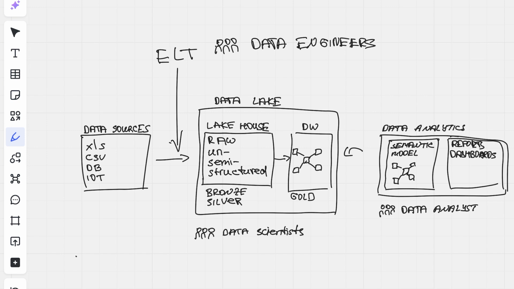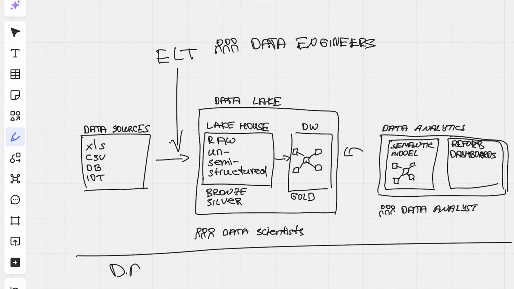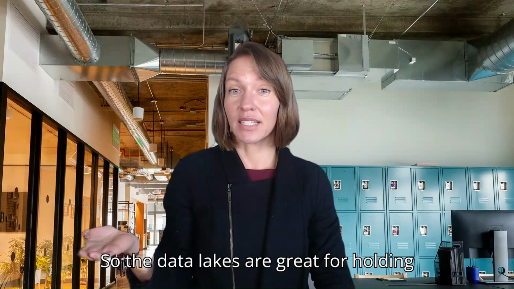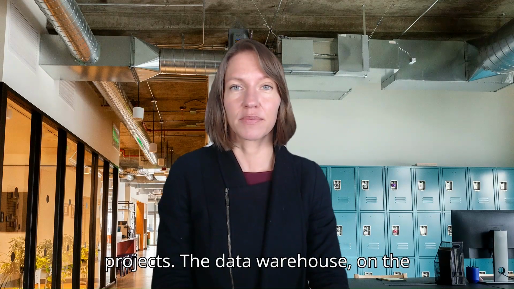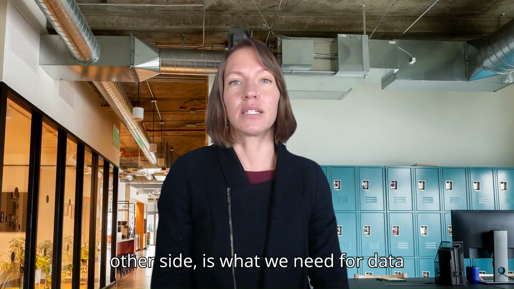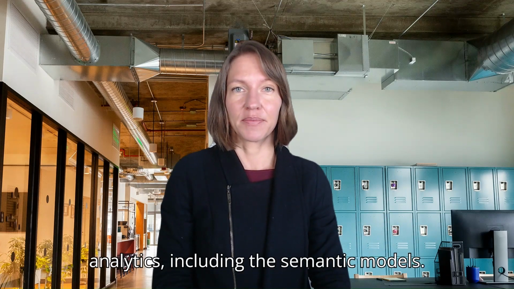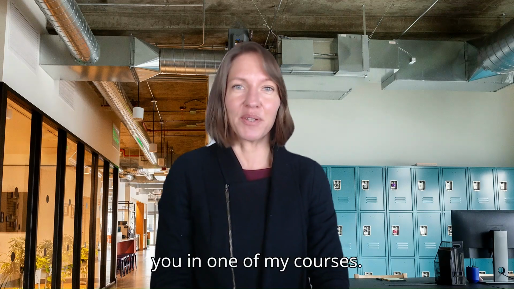There you go. Hopefully, this whole thing is underpinned by some solid data governance processes. And this is your modern data platform in a nutshell. So the data lakes are great for holding unstructured data and for data science projects. The data warehouse, on the other side, is what we need for data analytics, including the semantic models. Thanks for watching, and I hope to see you in one of my courses.